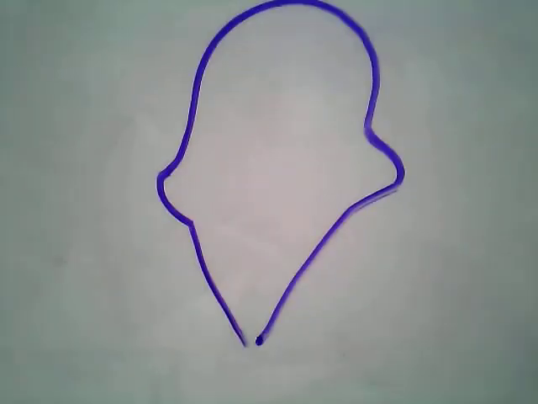Yes. So let's say I wanted to draw an outline of an ice cream cone. My outline of an ice cream cone would look something like this. Right? Something like that. So the outline is just the outside edge of an object, no detail on the inside. Okay?